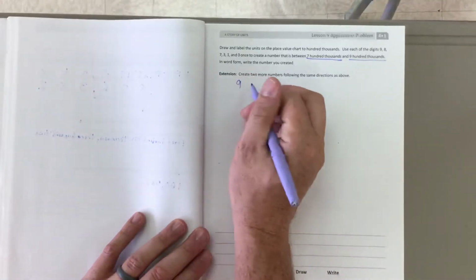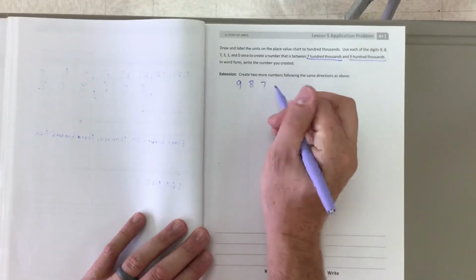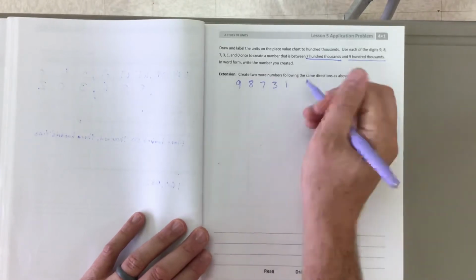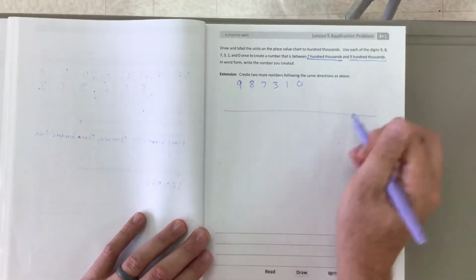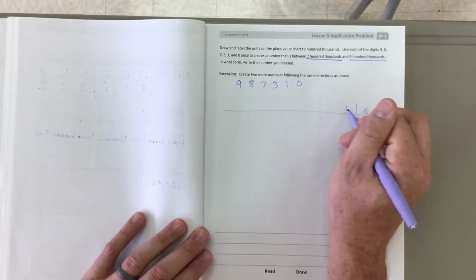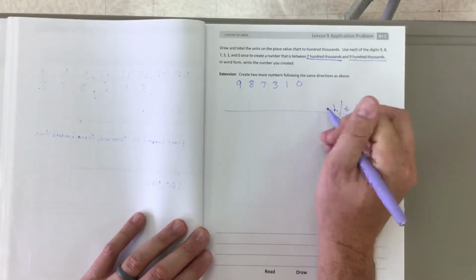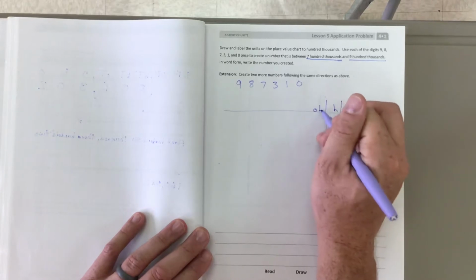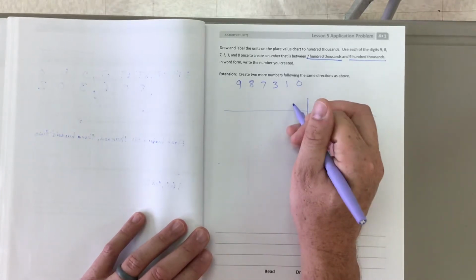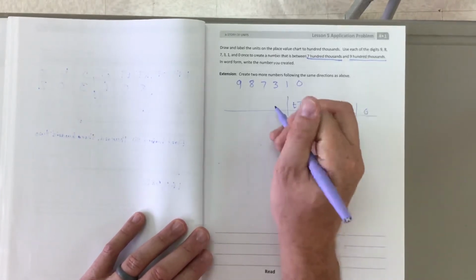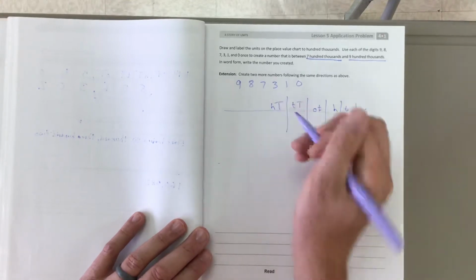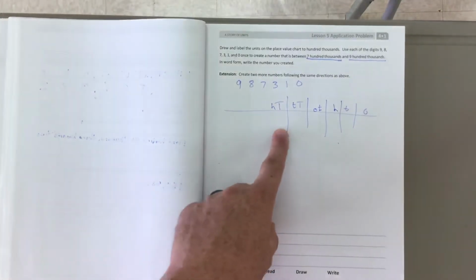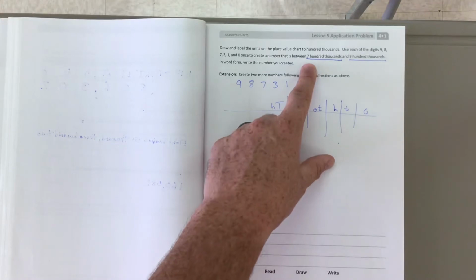So we know the parameter is it needs to be between 700,000 and 900,000. When I do this, I know that I have the numbers 9, 8, 7, 3, 1, and 0 to use. So I have my ones, my tens, my hundreds, my 1,000s, my 10,000s, and my 100,000s place.